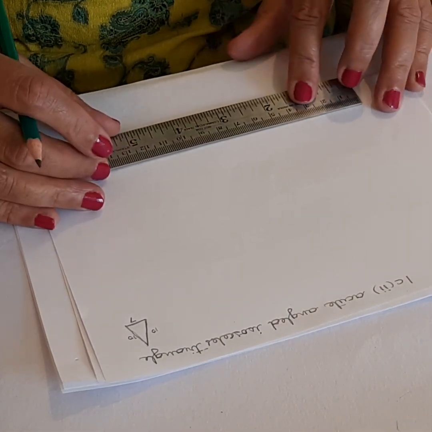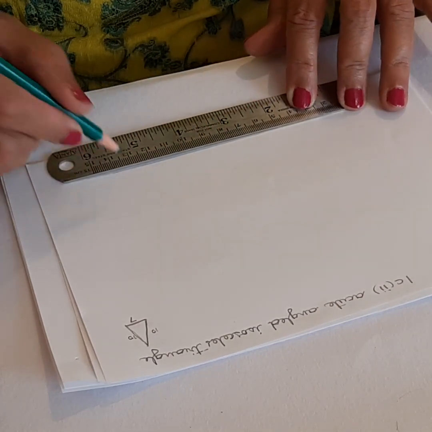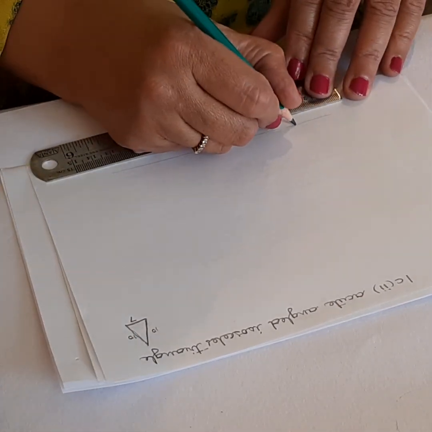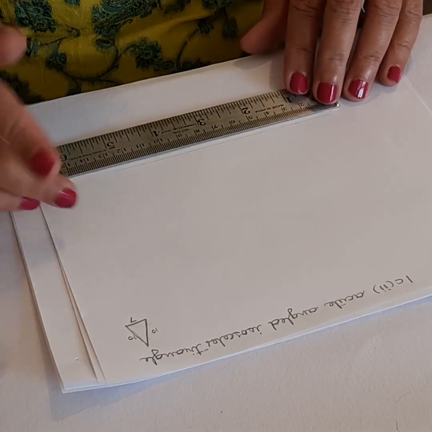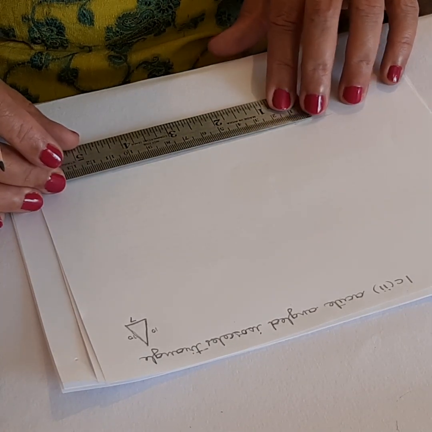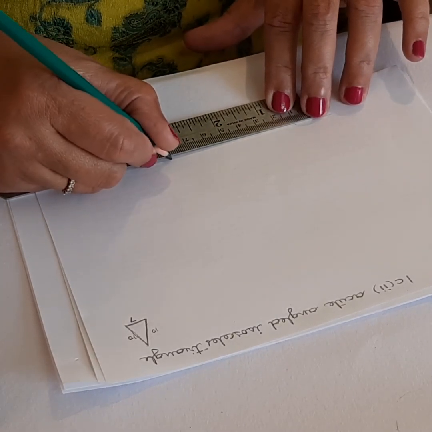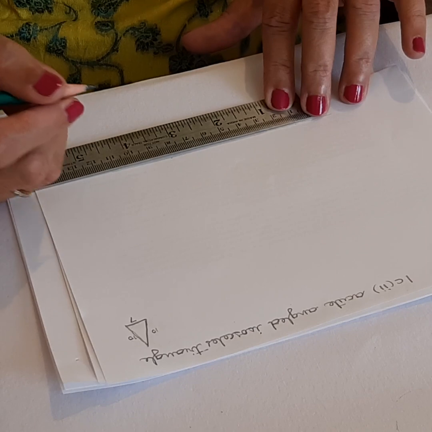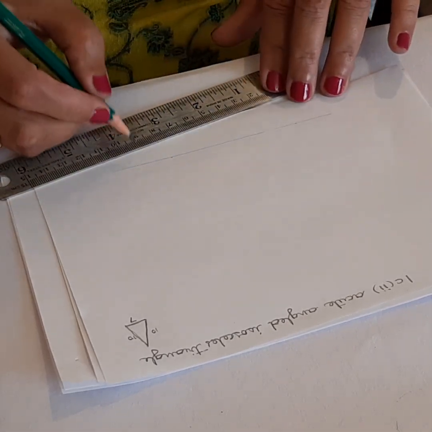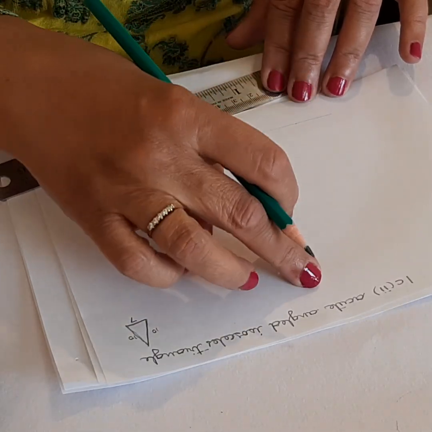In the acute angle isosceles, all the angles are going to be acute angles. Let's draw the base, mark a point, and we have to mark out 7 centimeters. So that gives us our base. And now we need to have these 2 sides 10 centimeters.